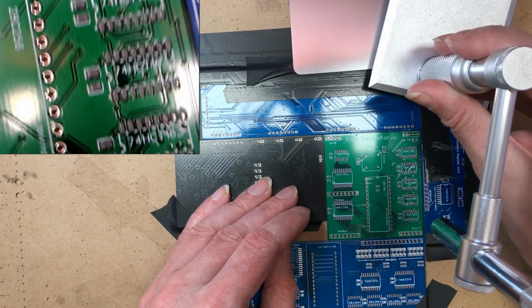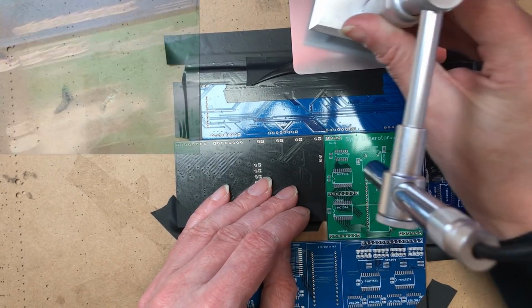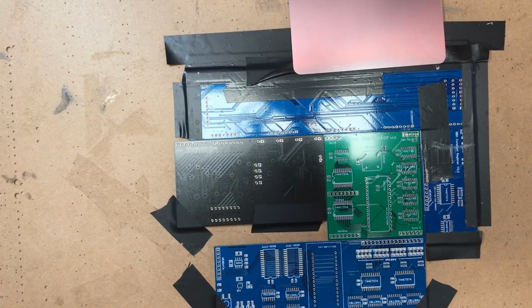That was imperfect paste application. There's a couple of places where it's squeezed out a bit, but not to the degree it's going to cause a problem.